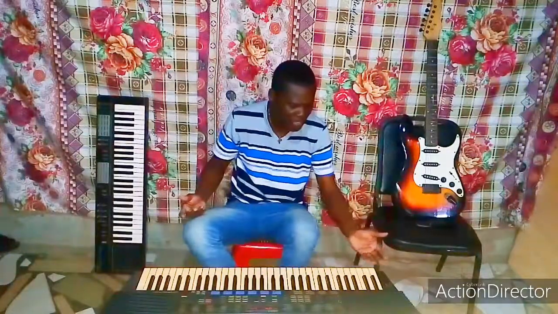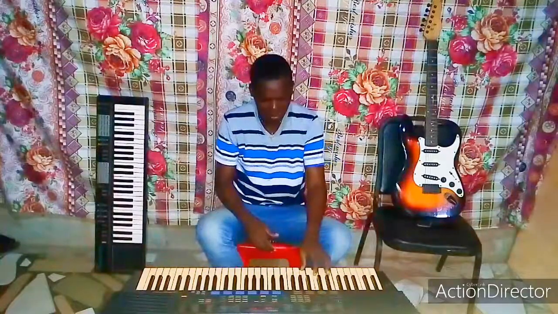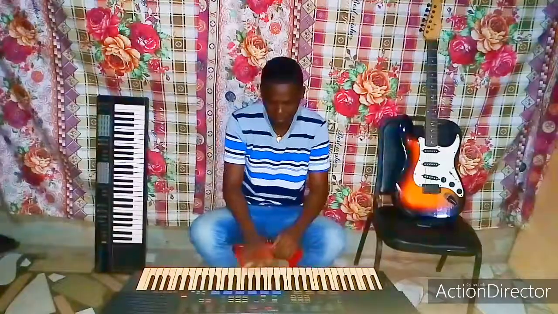The key C here is bass. You can see the keyboard. Here is bass, and here is treble.